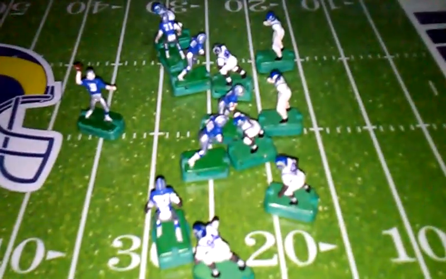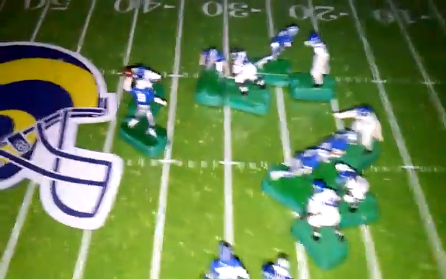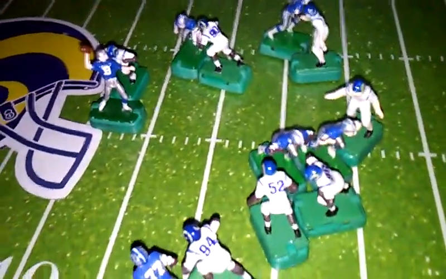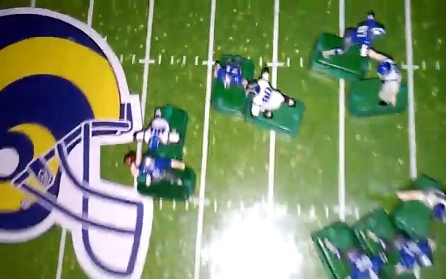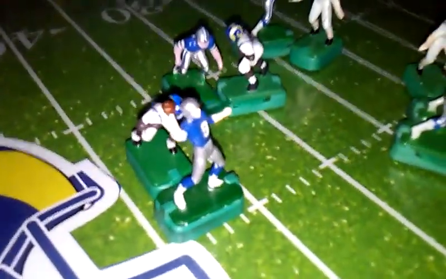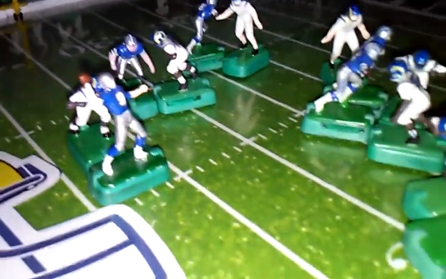Let's watch the continuation of the play. And there, Stafford is finally collected by Aaron Donald from the backside.